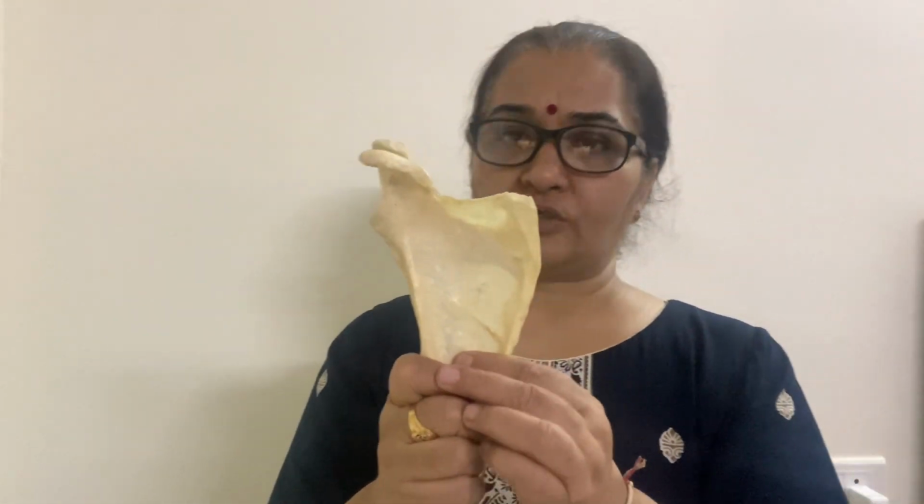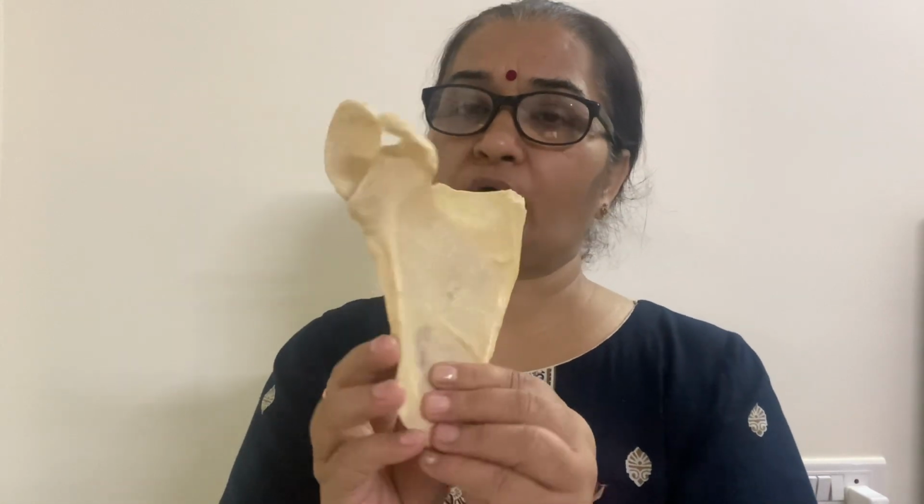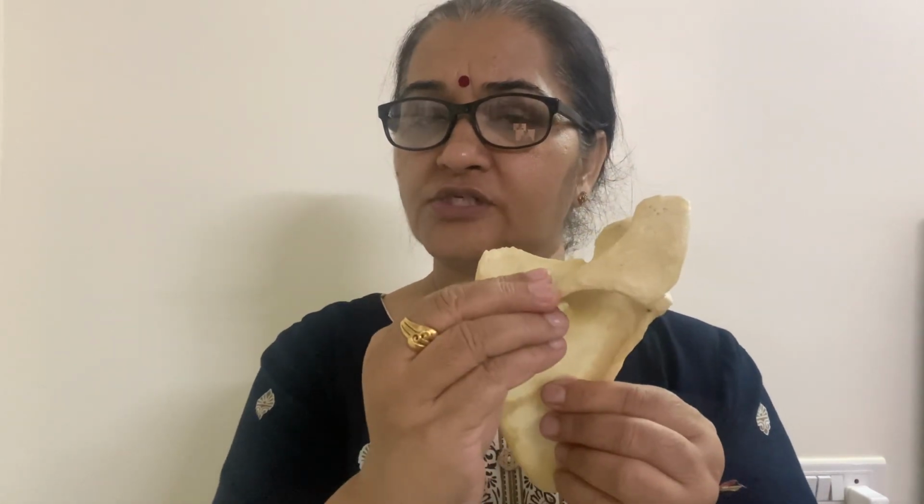Now coming to the processes. It has three processes. One is the spine. I told you, the spine is on the dorsal side. This spine is triangular in shape, you can see. It has an anterior border which is attached to the dorsal side of the body of the scapula, and it has a posterior margin which is known as the crest of the spine. This crest has an upper lip and a lower lip. So it has two borders: the anterior border attached to the dorsal side of the body of the scapula, and the posterior border known as the crest of the spine, which has upper and lower lips.